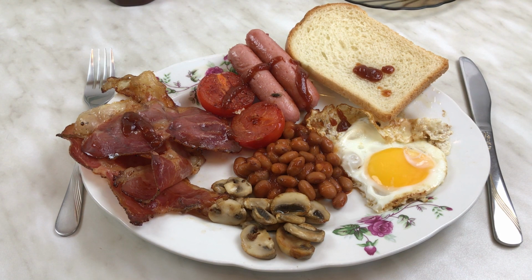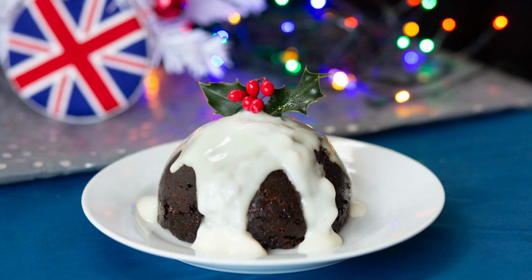This seems like a lot, but really, it's just a case of frying everything until cooked. The most difficult part is getting the timing right. Next, we have the pastries.